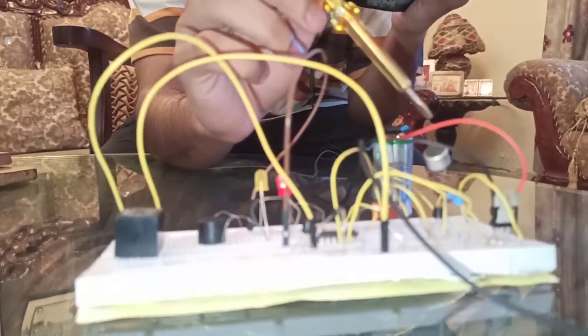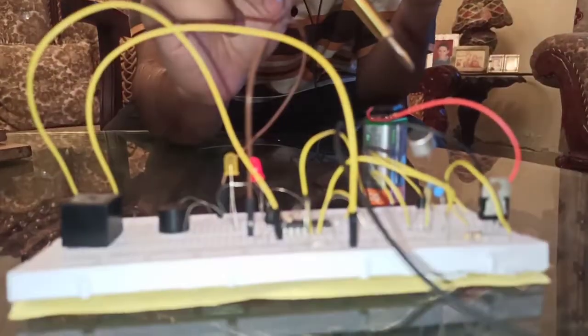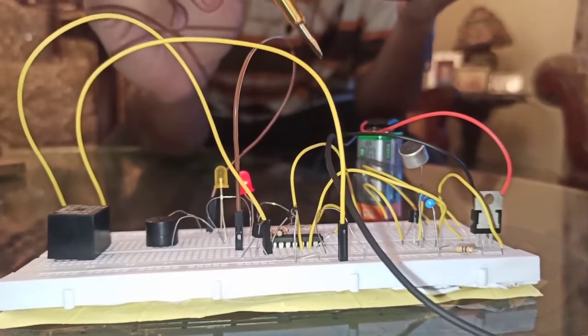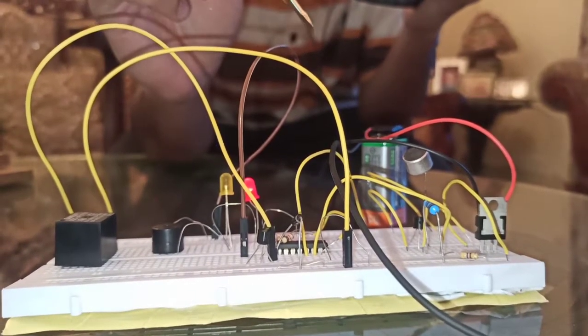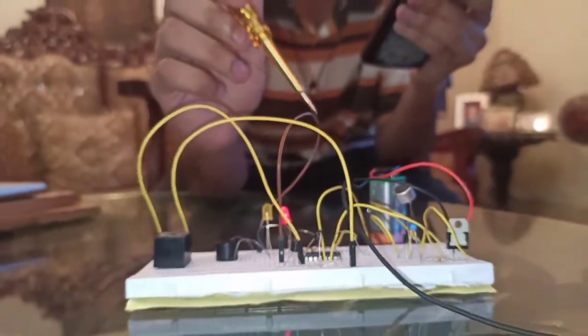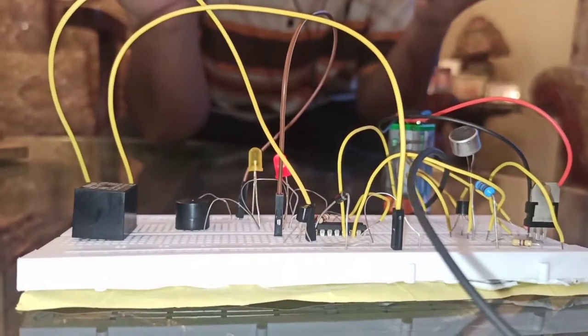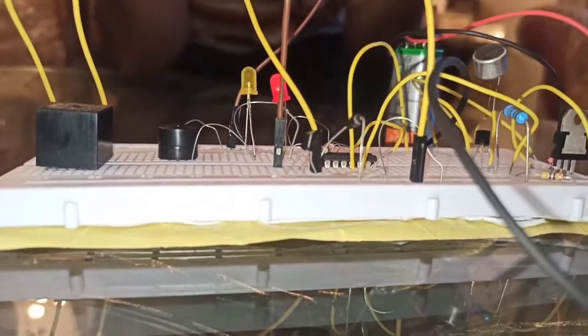Let's talk about how it actually works. The control output from the BC547 provides a clock input to pin 14 of the counter IC, triggering output pins Q0, Q1 and Q2 of the IC. We know there are decoded outputs of the IC. There are 10 outputs actually, so only Q0, Q1 and Q2 are triggered.